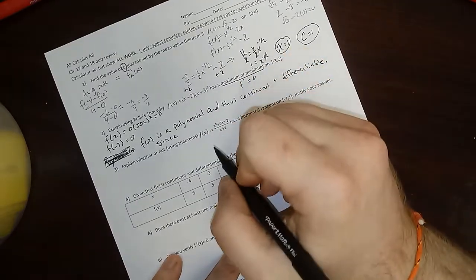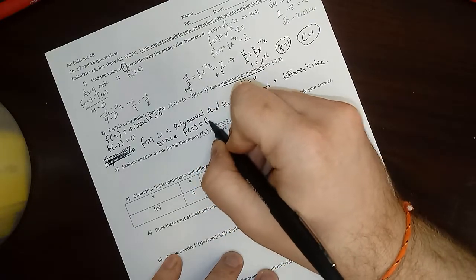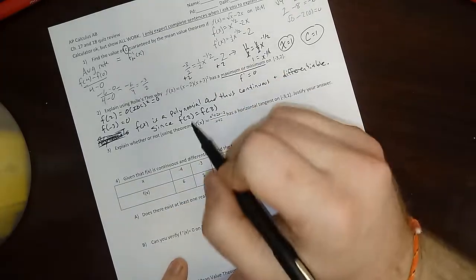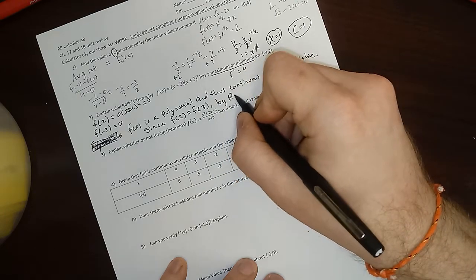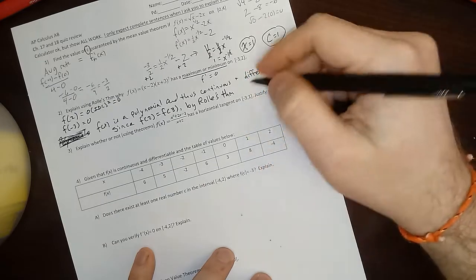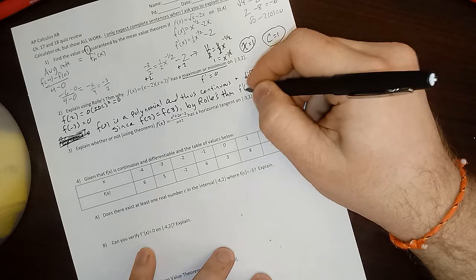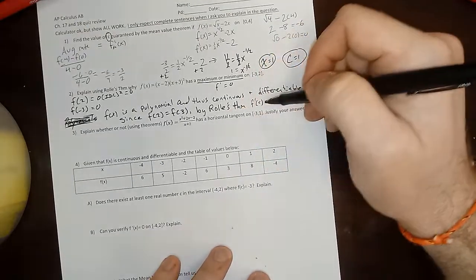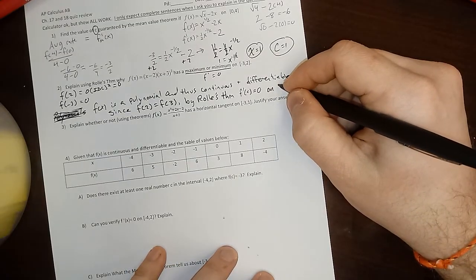Since f of 2 equals f of 3, so since the two y values are the same, it doesn't matter what they are, by Rolle's theorem, f prime of c equals 0. The conclusion of Rolle's theorem is that the derivative will equal 0 on that interval.